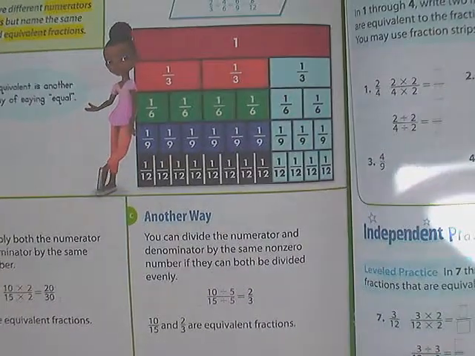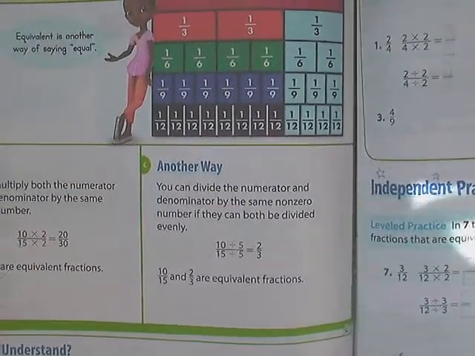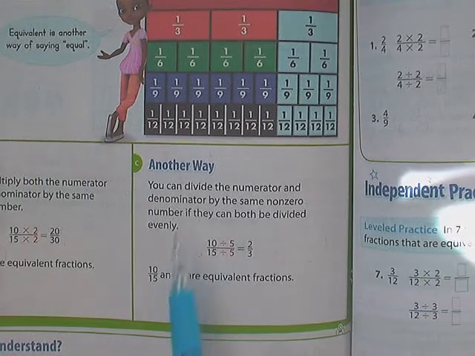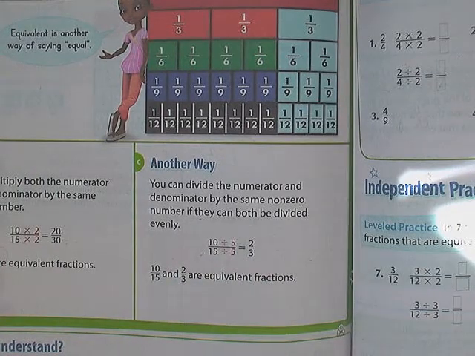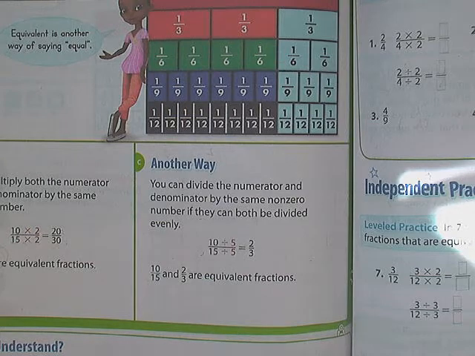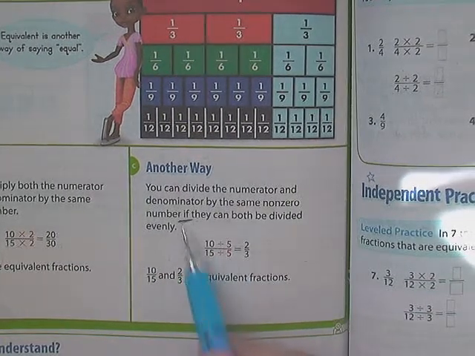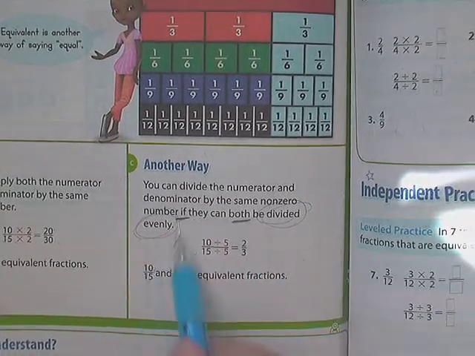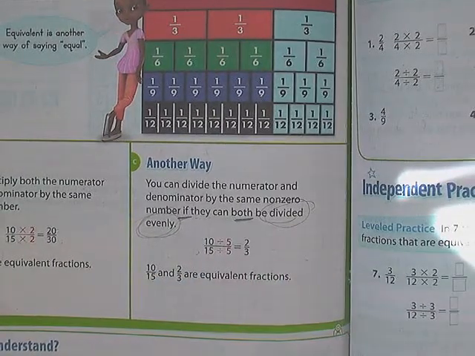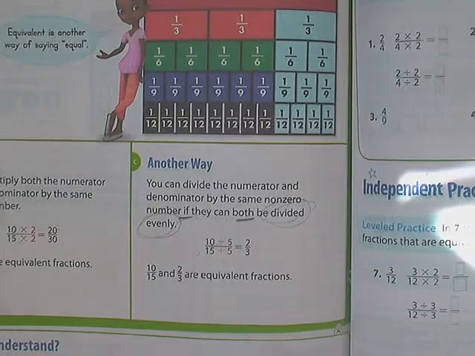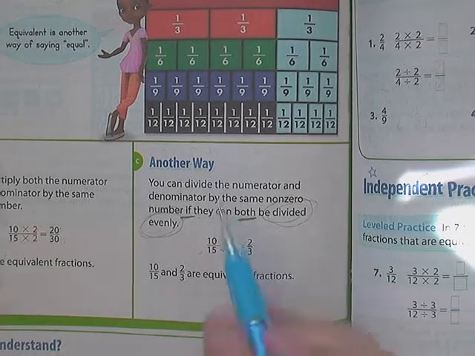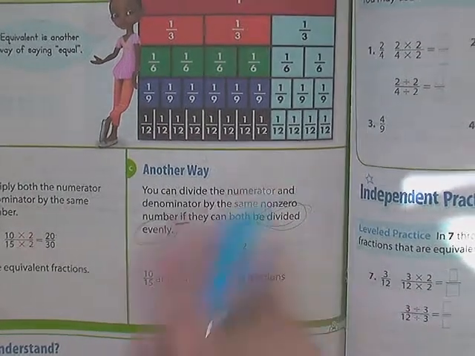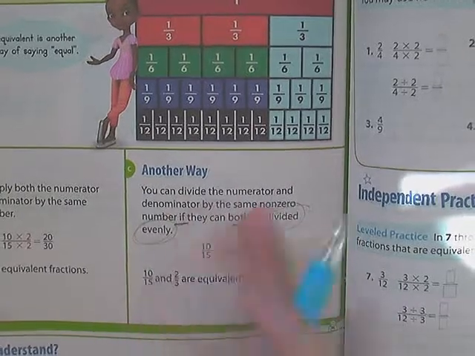Another way that we can do it is through division. You can divide the numerator and the denominator by the same non-zero number if they can both be divided evenly. So this is very important: if they can both be divided evenly. So you cannot divide 10 over 15 by 2. You can divide it by 5. We can see they divided it by 5.